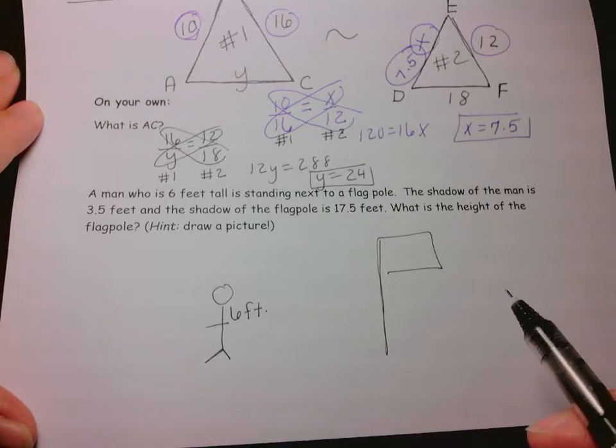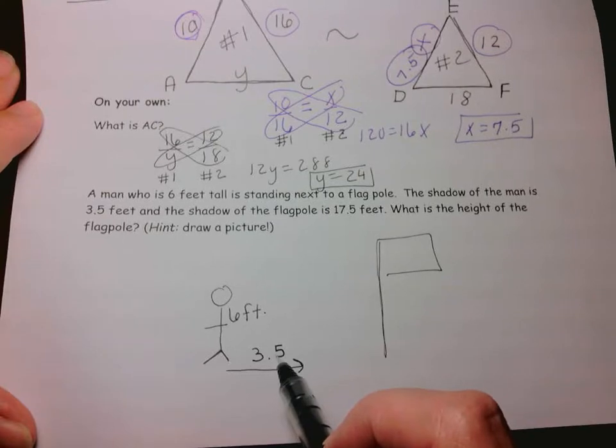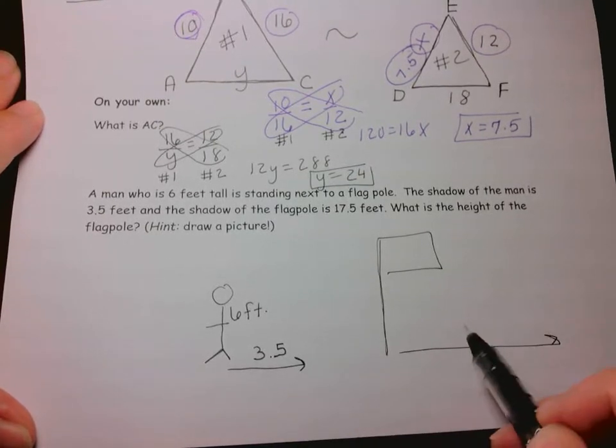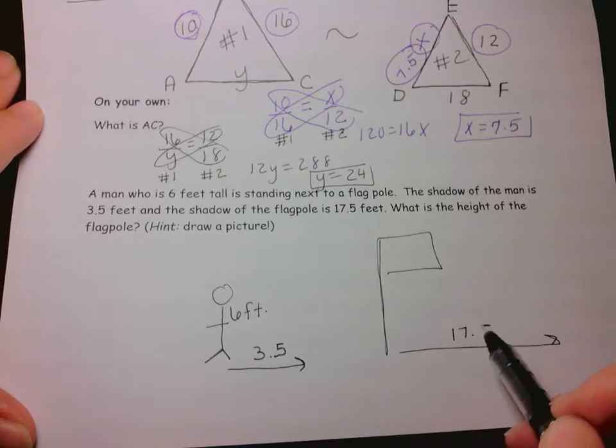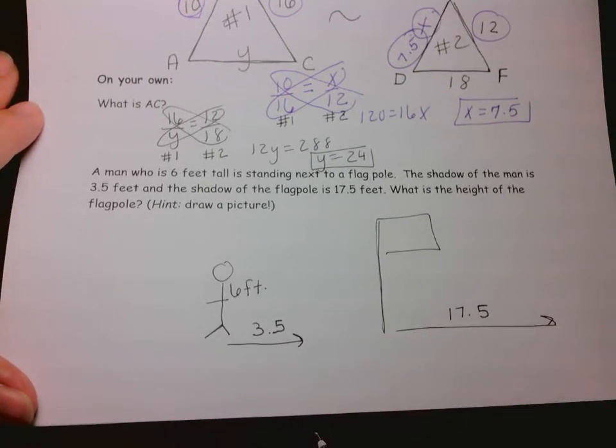The shadow of the man is 3.5 feet, excuse me. And the shadow of the flagpole is 17.5 feet. I'm a terrible artist, so my drawing is not to scale here, but in any case, now we need to figure out the height of the flagpole.